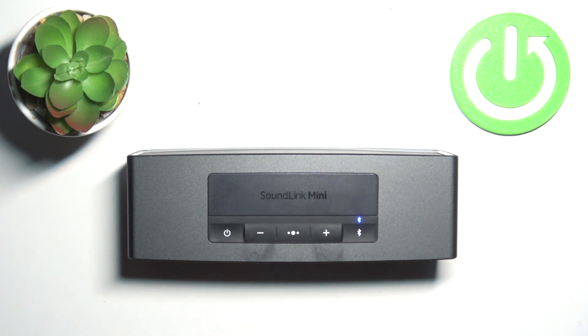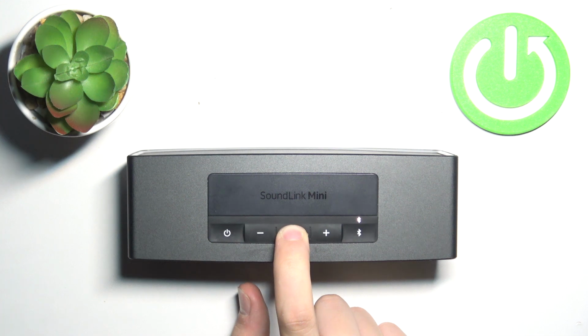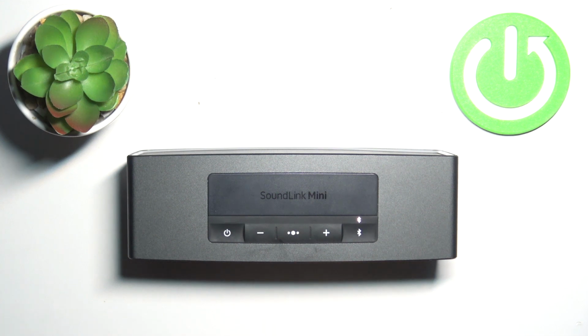As you can see, there are a lot of languages here. Press and hold the multifunction button. Now, to select this language, you just have to hold this button here to select English. Connected to OPPO A40. That's it. Hope it helps you. Goodbye.